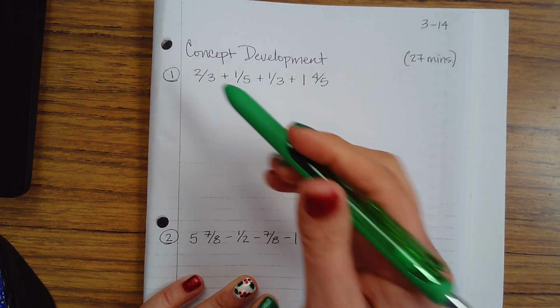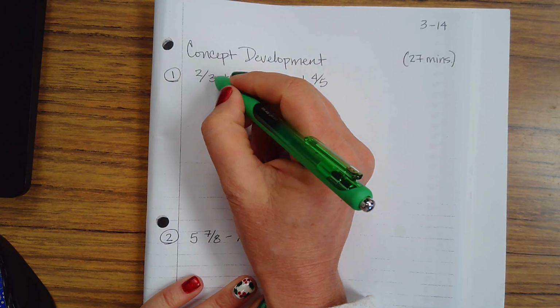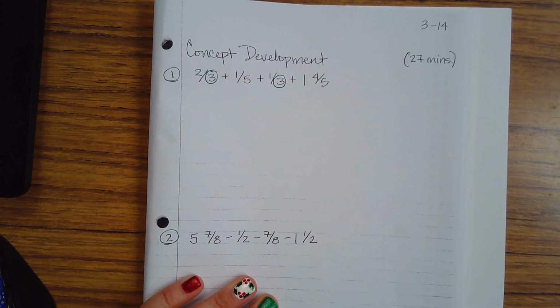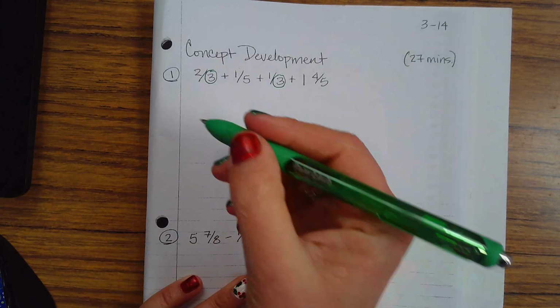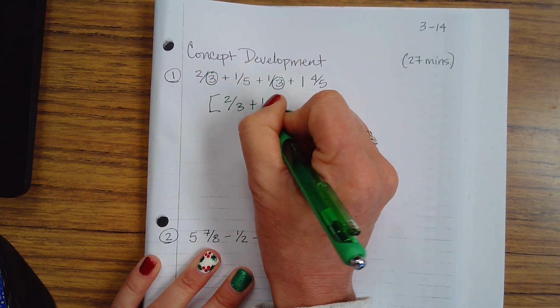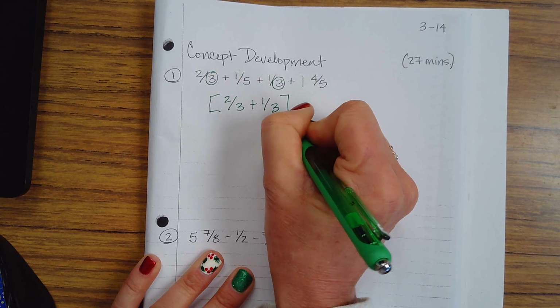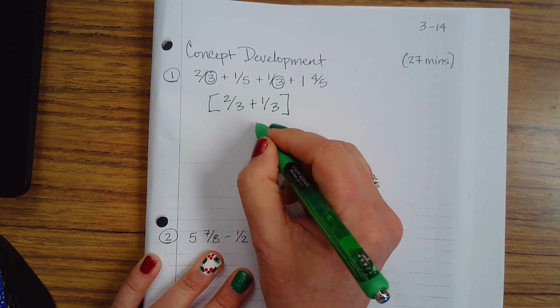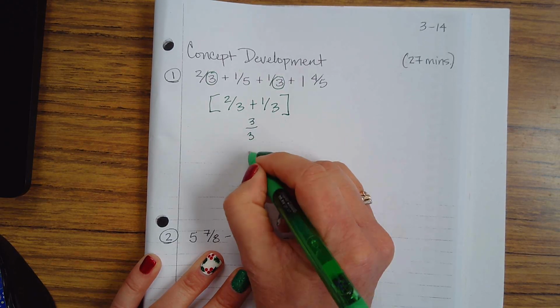Well, I notice that this fraction and this fraction have the same denominator. And I think, ooh, perfect. So I think, ooh, nice. 2/3 plus 1/3. I put that together and I go, oh, well, that's just 1. That's 3/3. 3/3 is equal to 1.